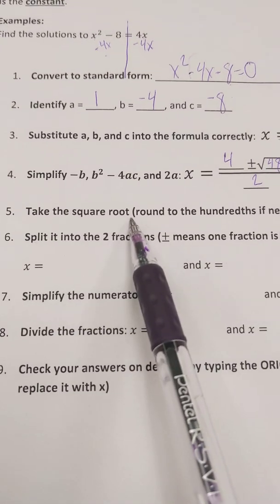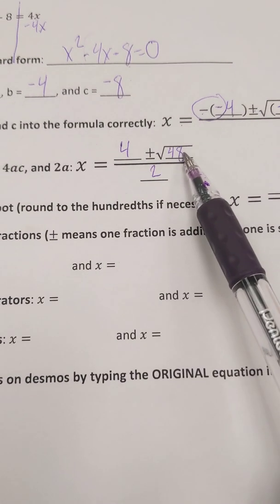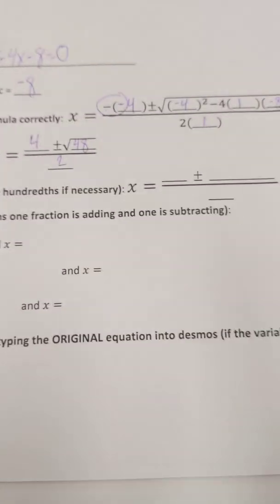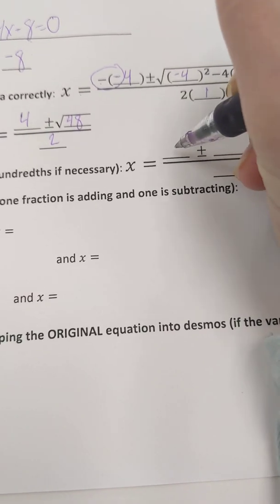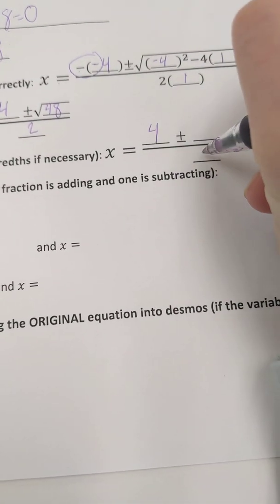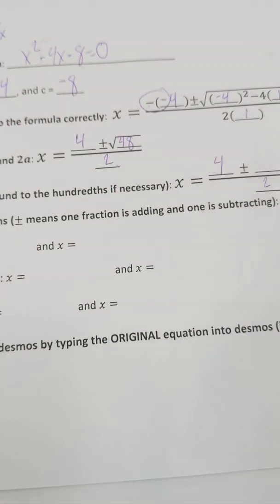Now we're going to take the square root. So now that we have this number, we're going to take the square root of it. So 4 is going to stay 4. We're not doing anything with that. And your denominator is going to stay 2. We're not going to do anything with that. We're going to take the square root of 48.